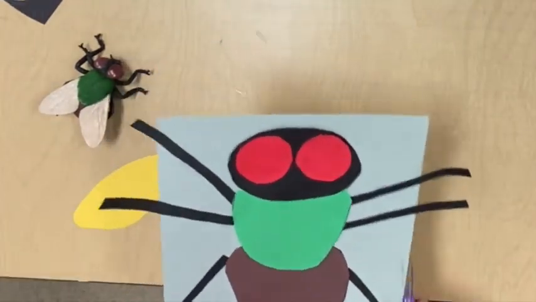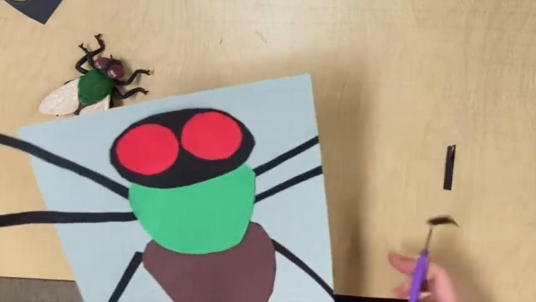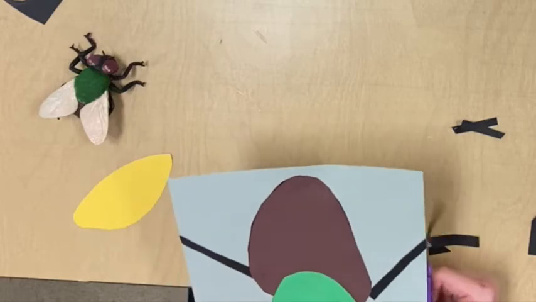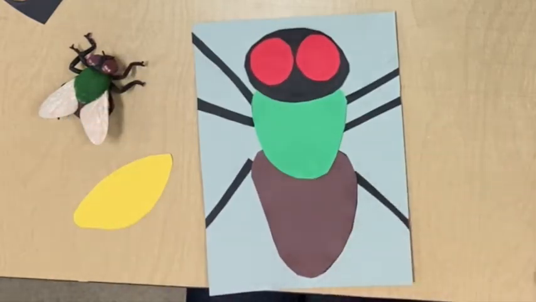I decided to just use the straight legs. See how they go off the edges of the paper? And I can trim them after I've glued them down.